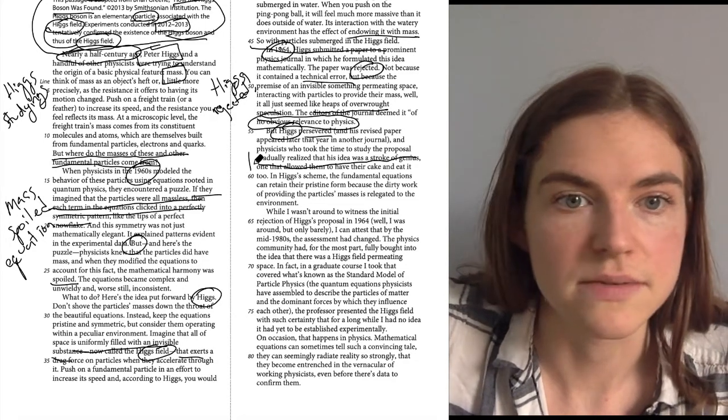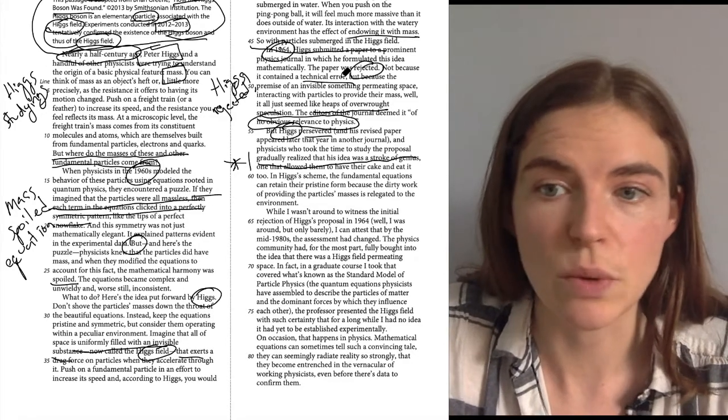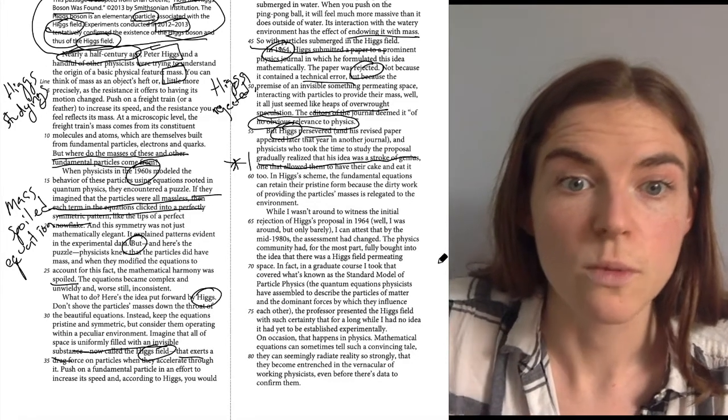More explaining of what the Higgs field is. That's going to be our main idea there, just that line, because it tells us exactly what we need to know.